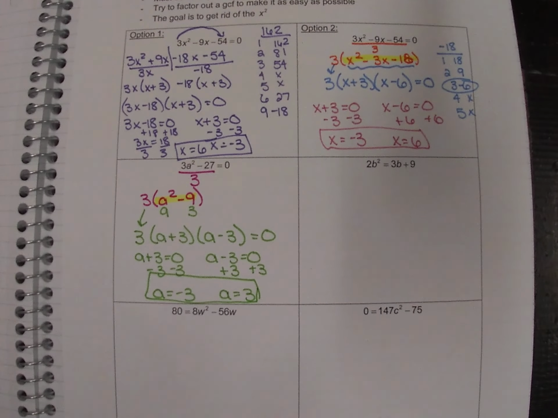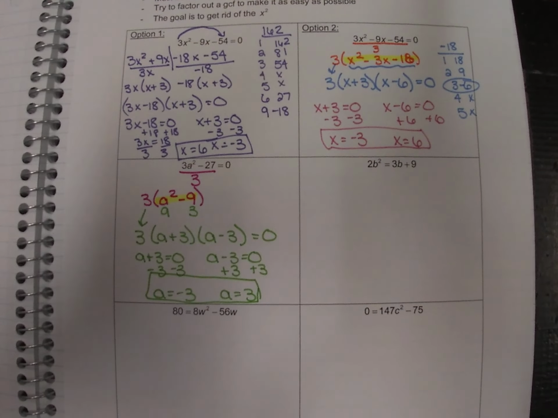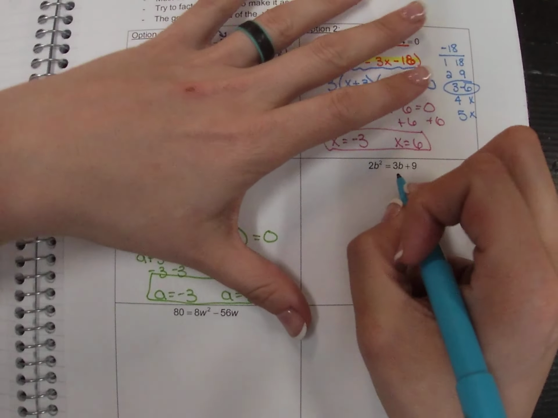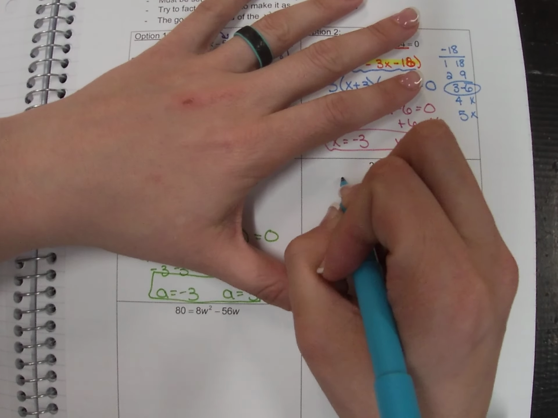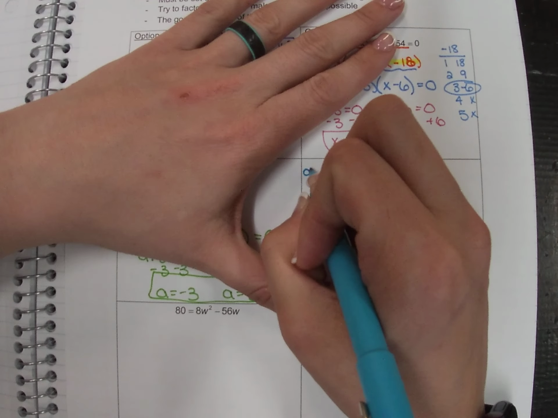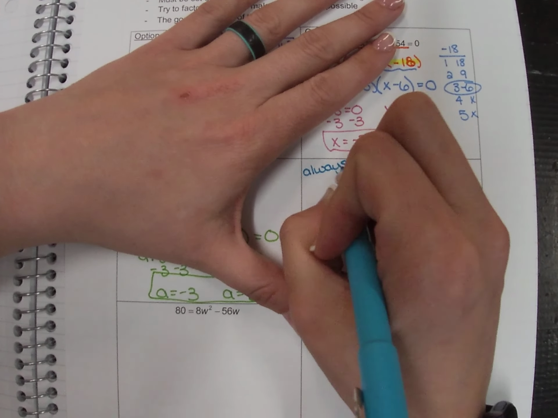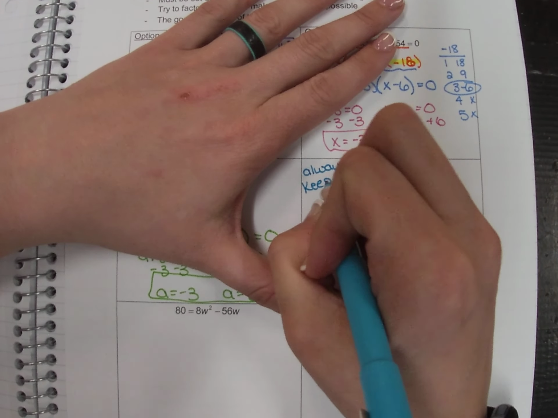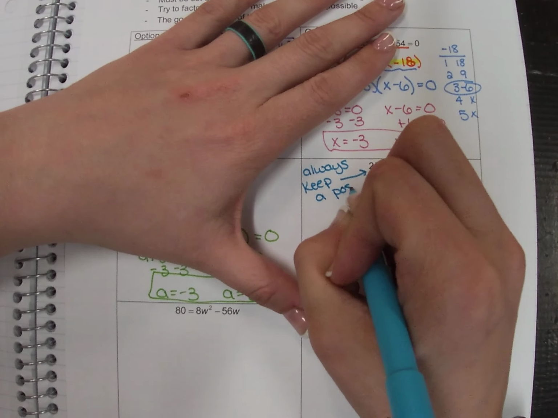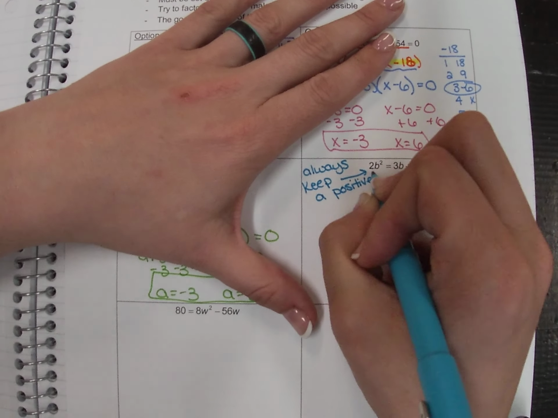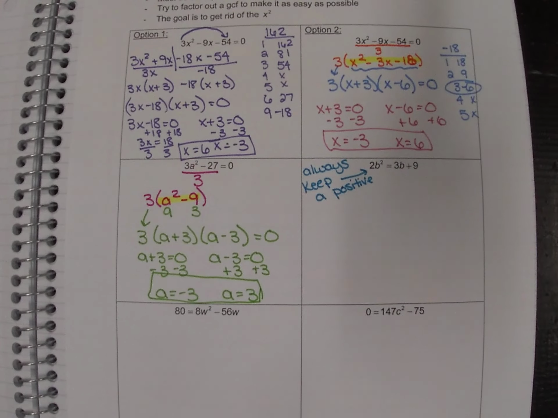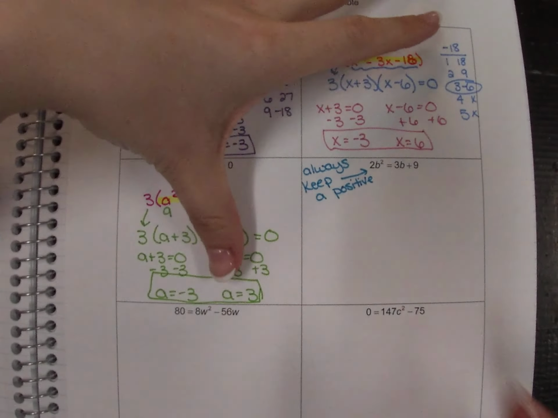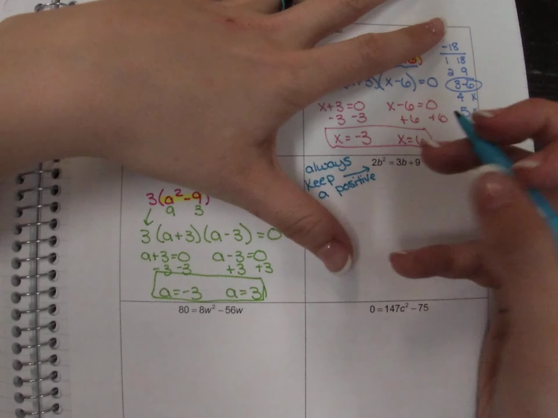Okay, when we look at our next one, it has to be set equal to 0. This is currently not set equal to 0, so that's the first thing we need to do. My recommendation is that you always keep your a value positive. So even though it might be easier to just move the 2b squared, that's going to end up with b being negative, which is going to be a lot more work. So we want to move towards that 2b squared.